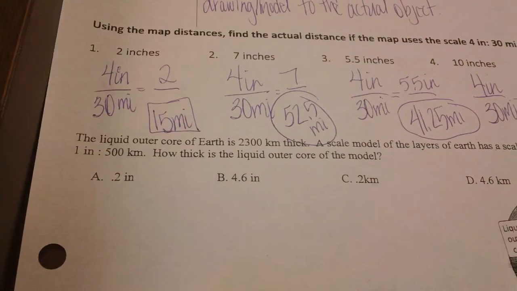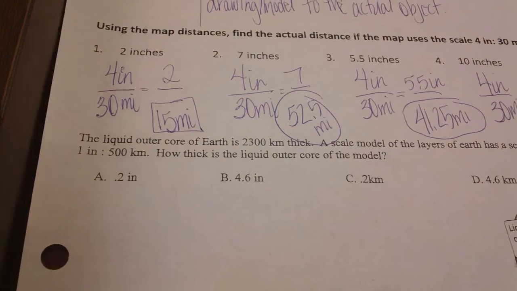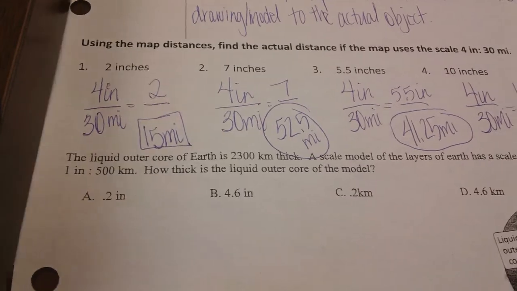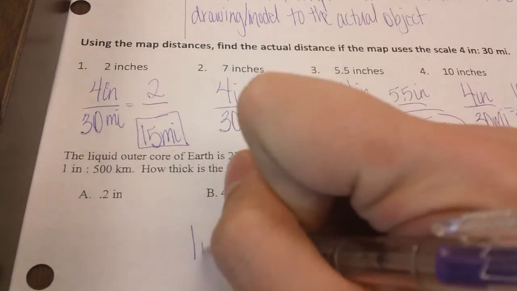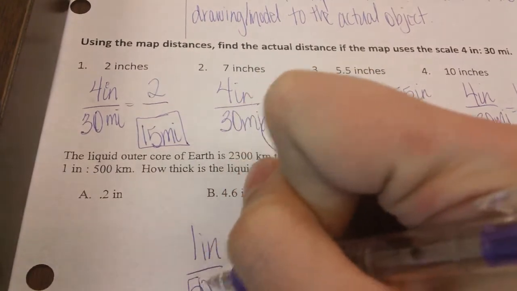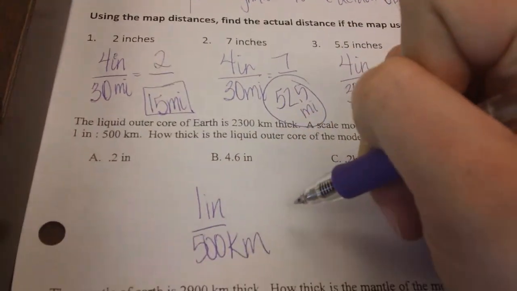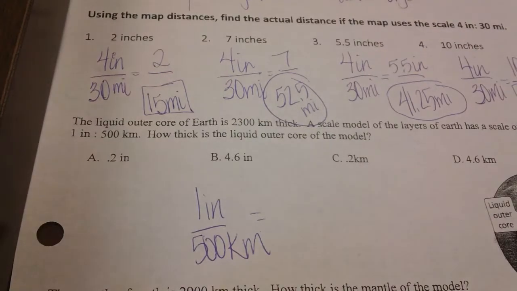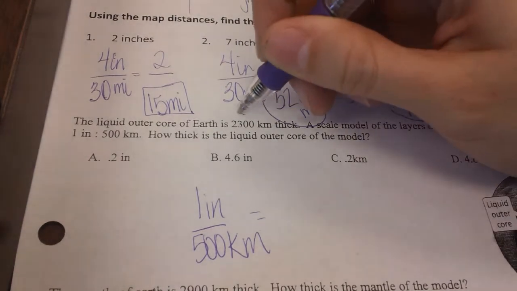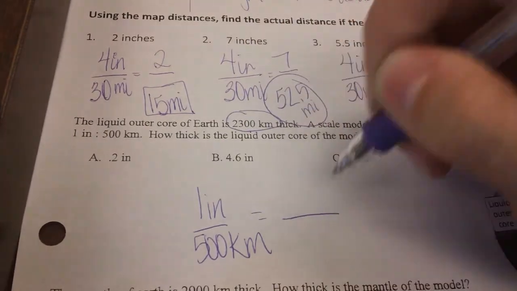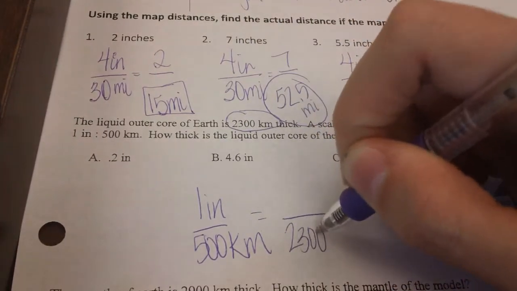Let's take a look at another example. The liquid outer core of Earth is 2,300 kilometers thick. A scale model of the layers of the Earth has a scale of 1 inch is 500 kilometers. So again, I write down my scale just as a fraction. How thick is the liquid outer core of the model? Well, we're given that the actual liquid outer core is 2,300 kilometers.